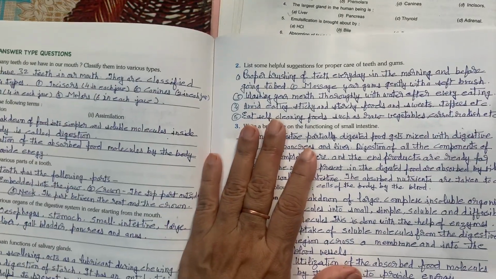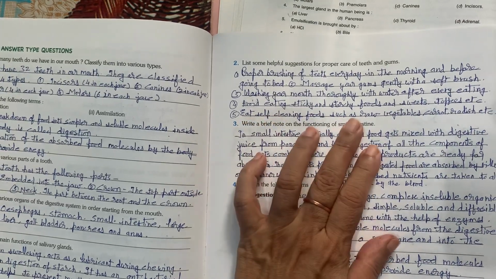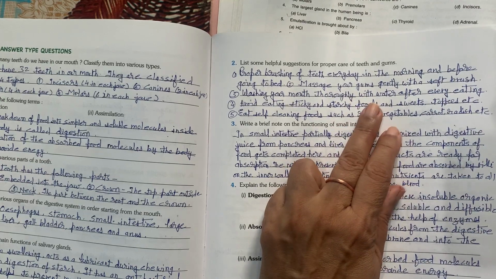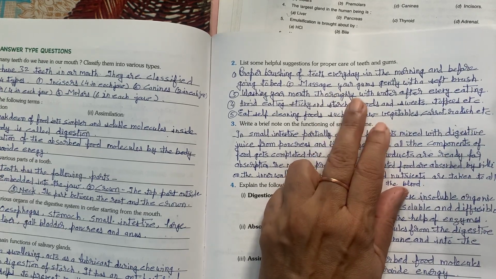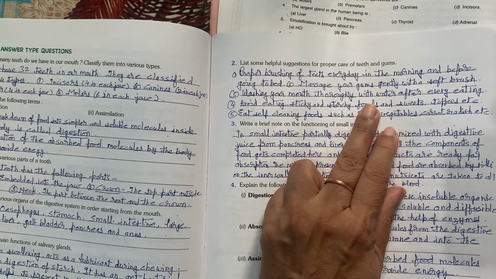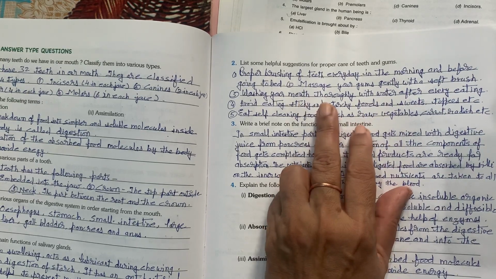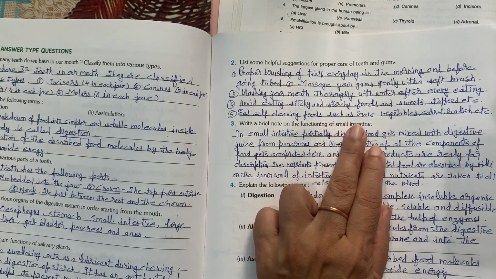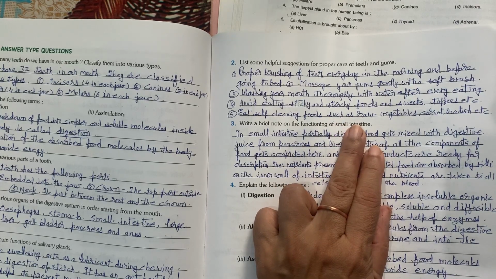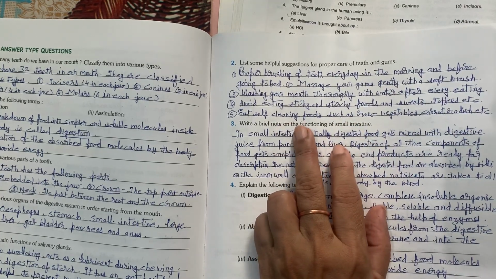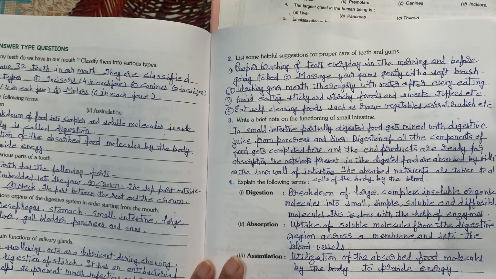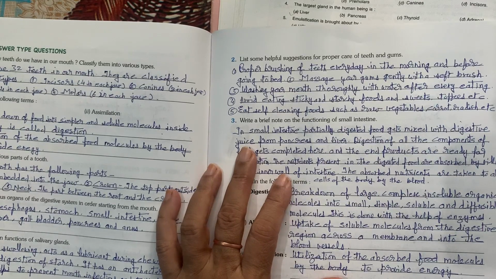Now here are some important suggestions for the care of the teeth that we know already. Proper brushing of the teeth every day in the morning and before going to bed. Massage your gums gently with a soft brush. Washing your mouth thoroughly after every meal. Avoid eating sticky and starchy foods, sweets and toffees. Eat self-cleaning foods such as raw vegetables, carrot, radish, cucumber, whatever you eat in salads.